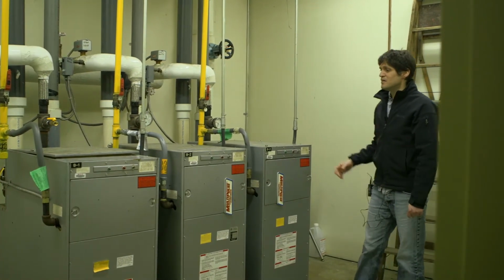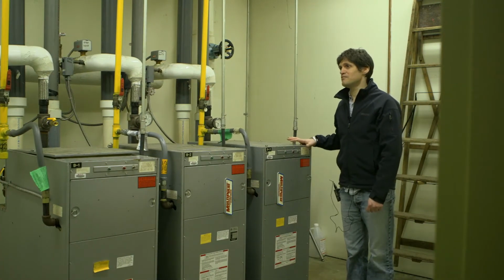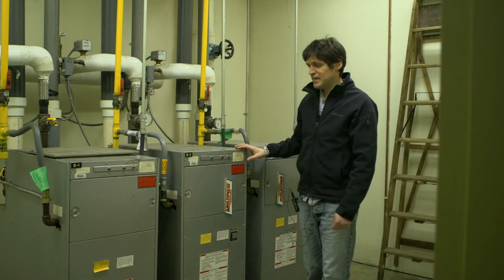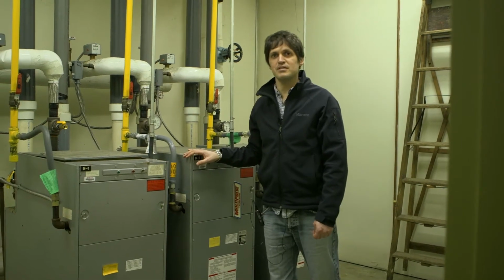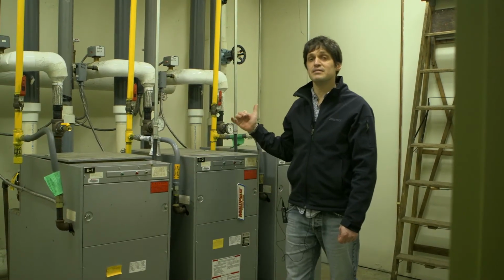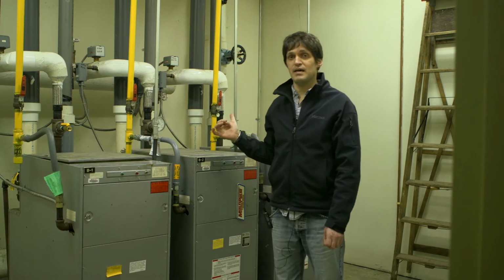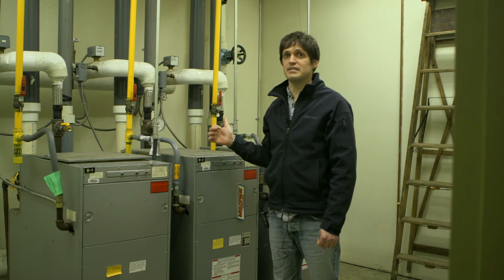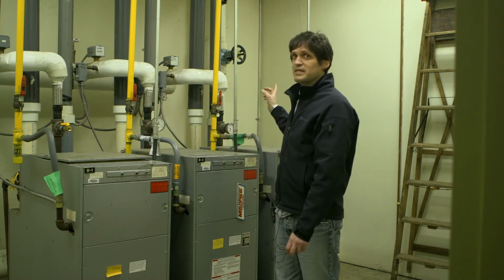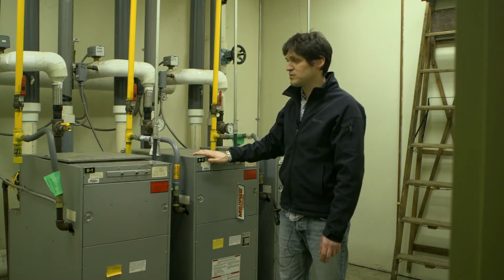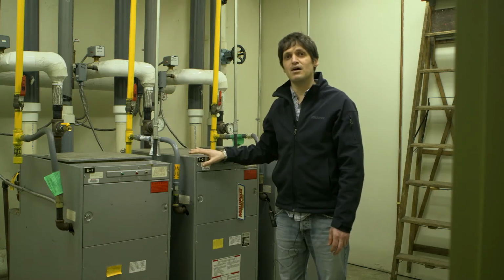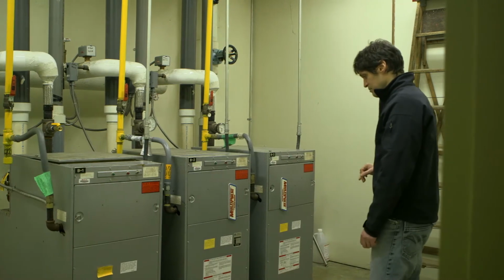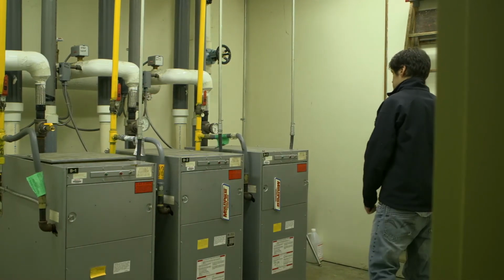These boilers are not running now. Now it's the middle of the winter, and the reason why they're not running is because these are boilers that are used in the summer when the central plant for heating for the whole campus is shut down. So when the central plant is down, these boilers will run domestic hot water for the building because there's not going to be available heat from the central plant.